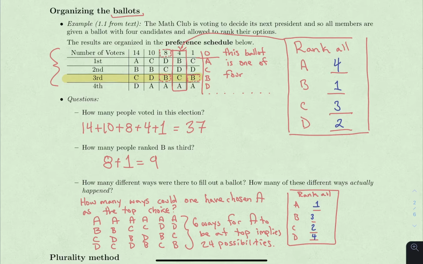Because there'll be 6 ways for B to be at the top, 6 ways for C to be at the top, and 6 ways for D to be at the top. But of this, only 5 of those 24 were actually present.